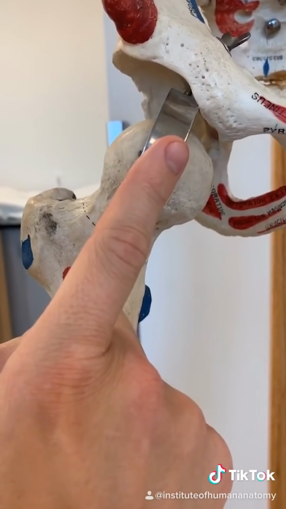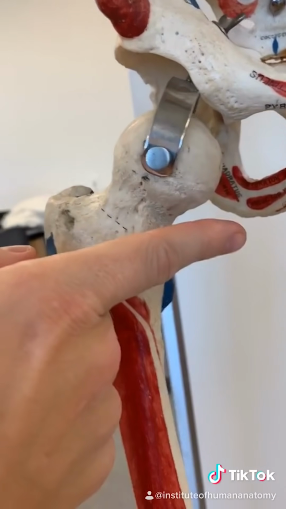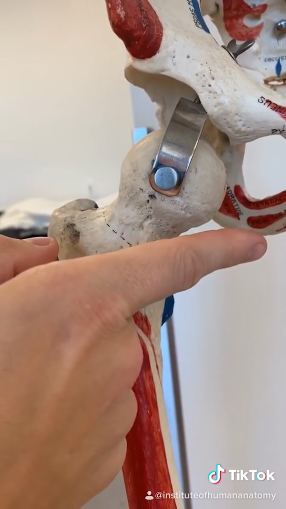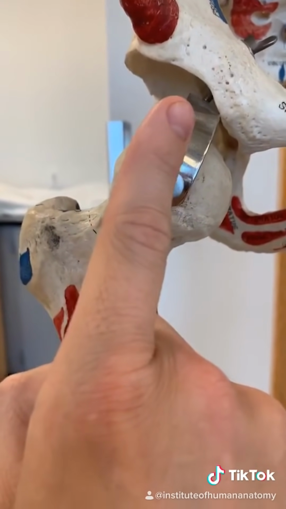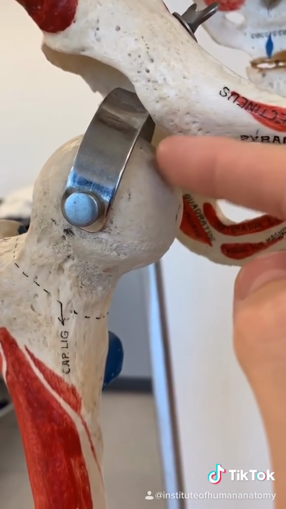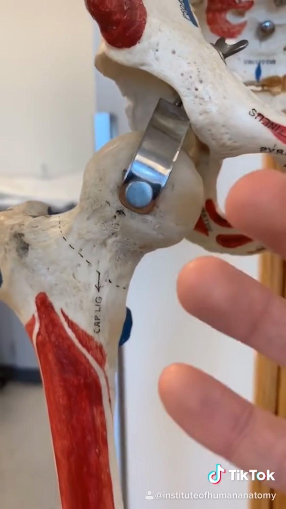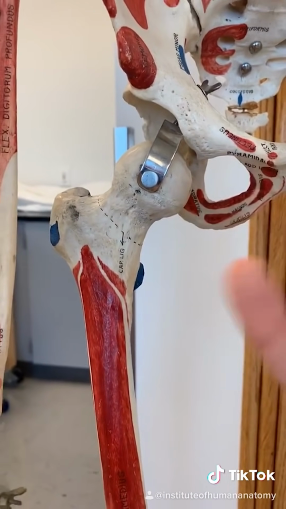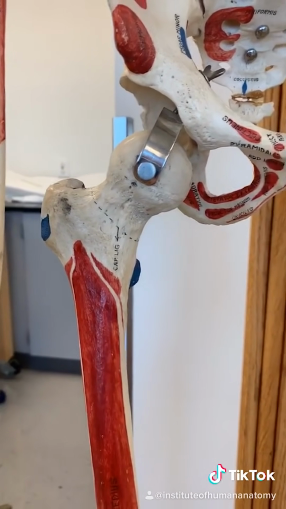But it can also have variability where it could be less, and it could be more horizontal at about 105 degrees, or more vertical and be at about 140 degrees. And what that would do is put unnatural stresses on the joint itself, which can make the person susceptible to dislocations and even joint degeneration.